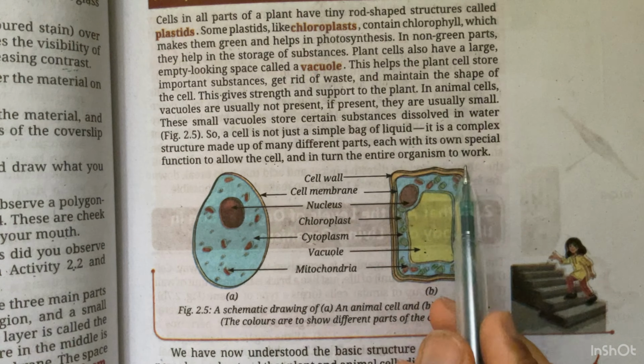Okay, animal and plant cells have some things in common, that is the cell membrane and the nucleus. And here is the cytoplasm, which is present between the nucleus and the cell membrane. Now, vacuoles are present in the plant cell, and mitochondria are present in both. We now understand the basic structure of a cell.